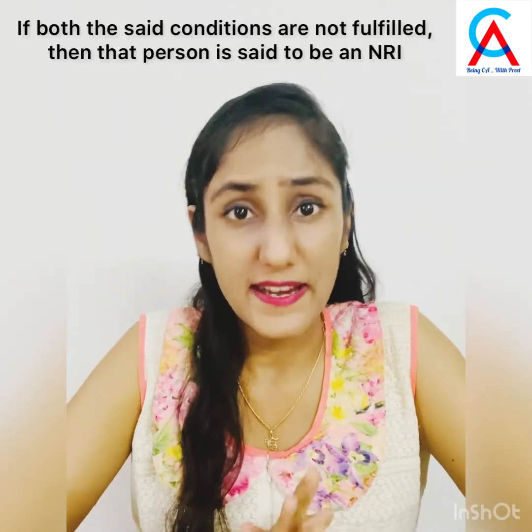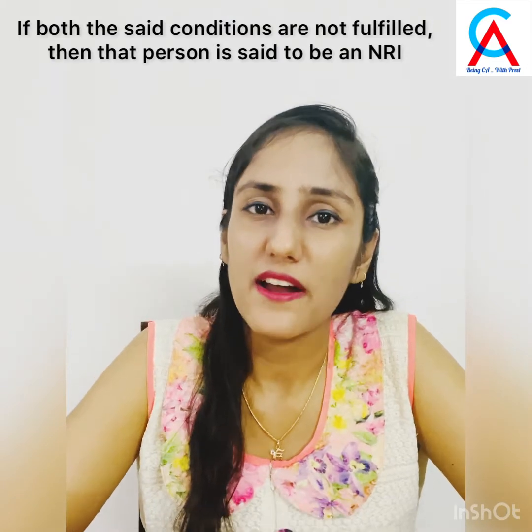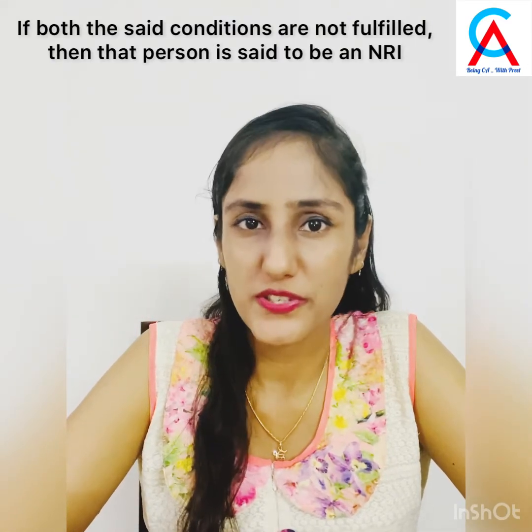If any of these conditions are fulfilled, then the individual is said to be the resident of India. And in case both these conditions are not fulfilled, then such person is called an NRI.